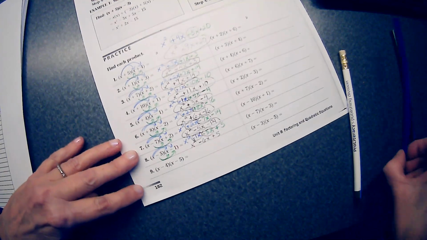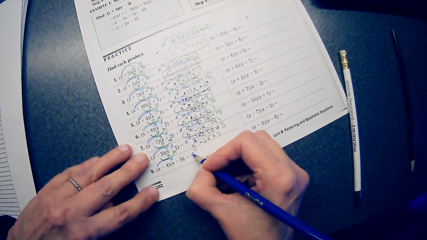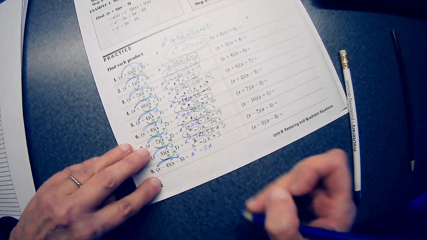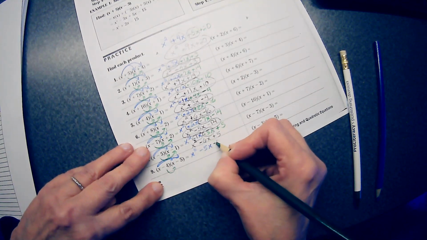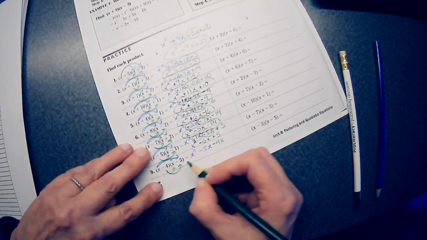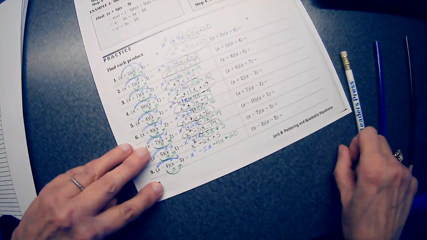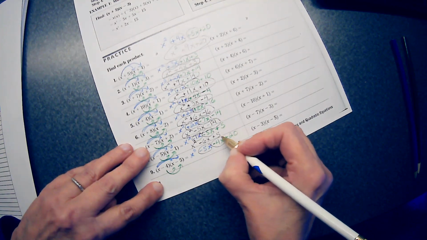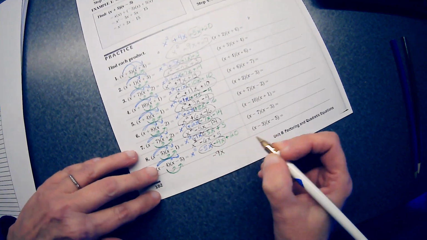Okay, last one. X times x is x squared. X times negative 5 is negative 5x. Crawl under. Negative 4 times x is negative 4x. Negative 4 times negative 5 is plus 20. Combine our like terms. Negative 5x and a negative 4x. I'm going to have a whole lot of negative x's. Negative 9x.